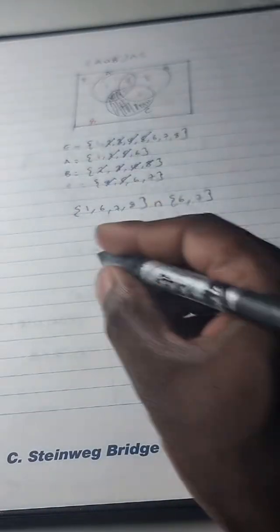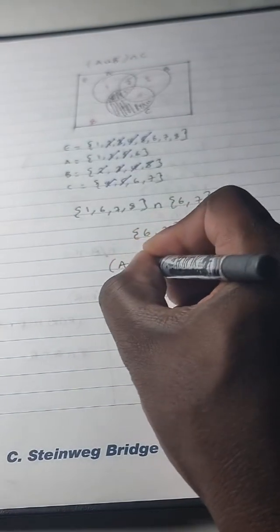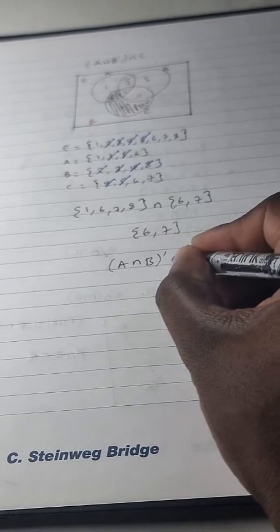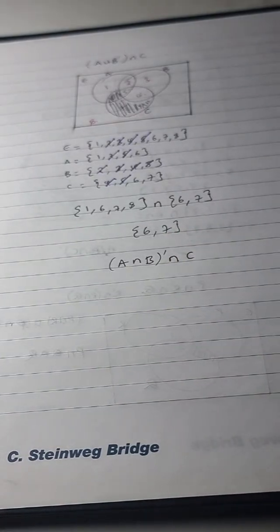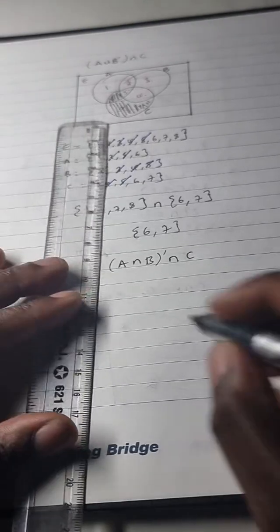So for this one, we have been given A intersect B, complement should intersect with C.